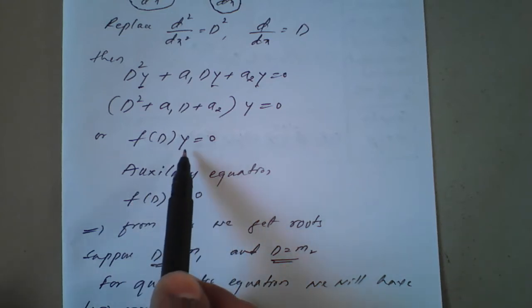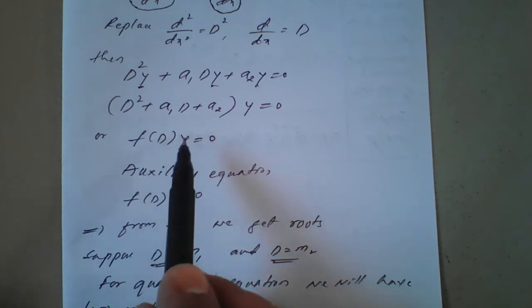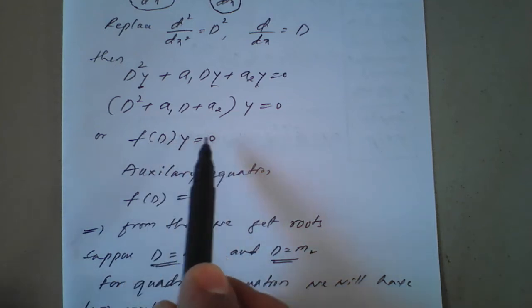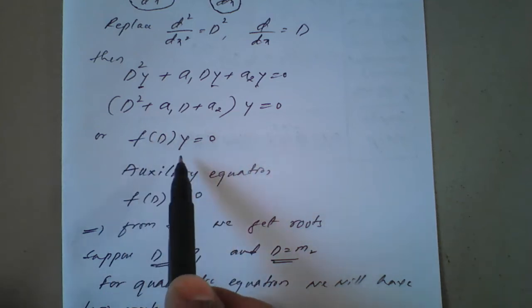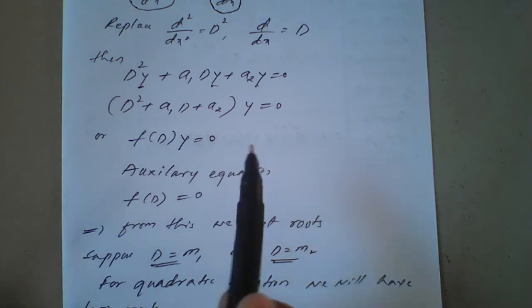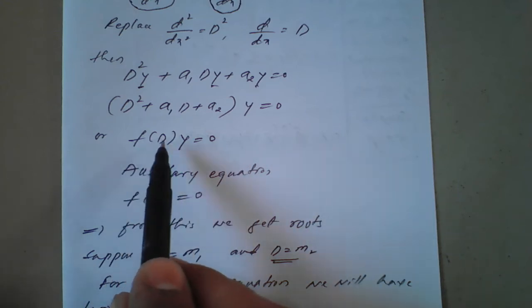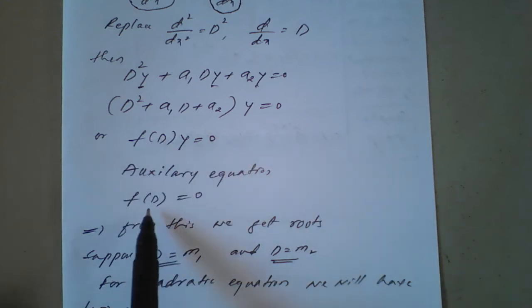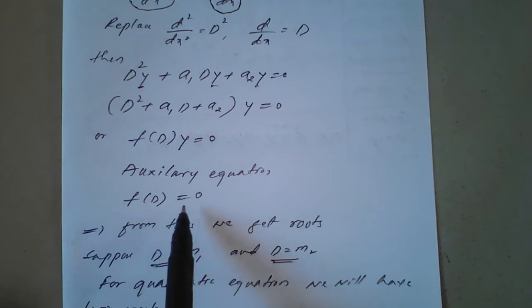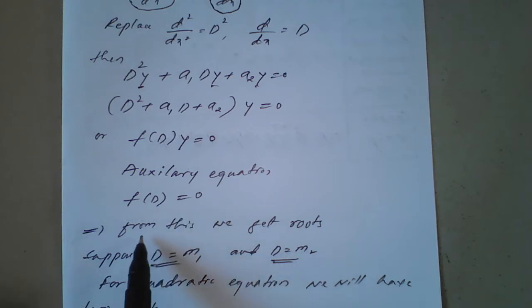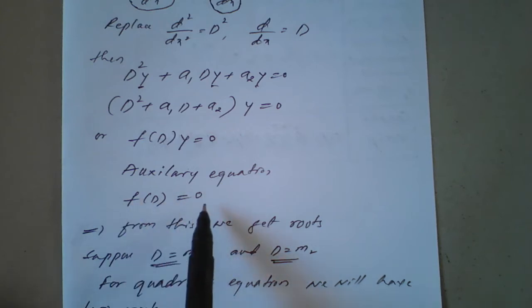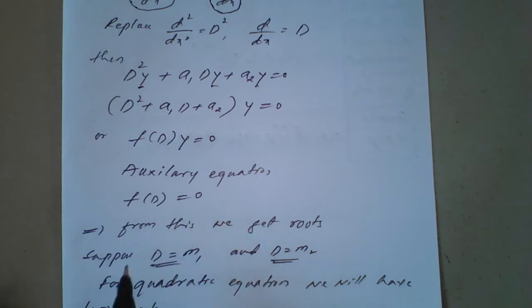Auxiliary equation means the function multiplied by y, that is f of D, you equate to 0. f of D equal to 0 and y equal to 0, but y equal to 0 is meaningless, so you leave it. So f of D equal to 0 is called the auxiliary equation. From this we will get roots, the first root as m1 and the second root as m2.